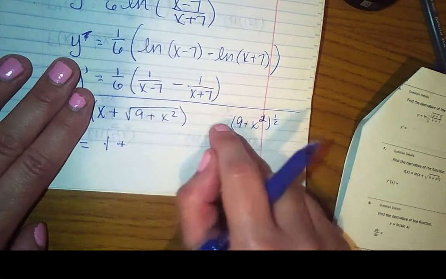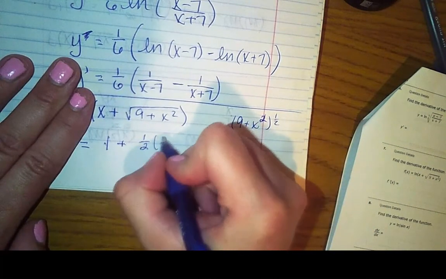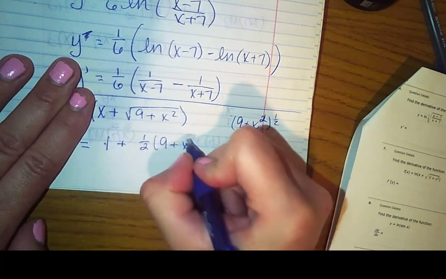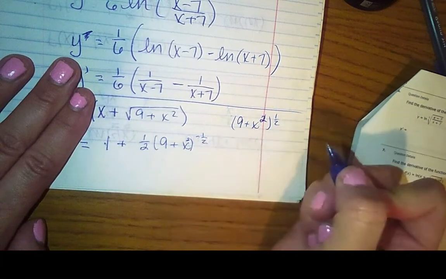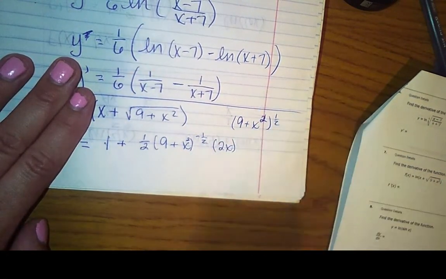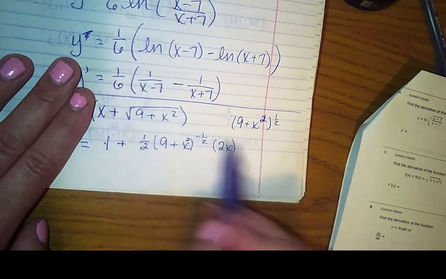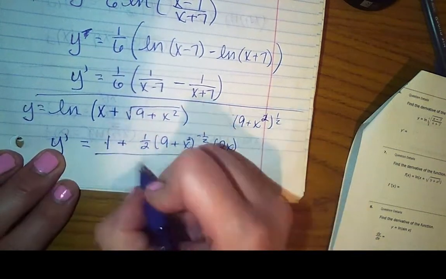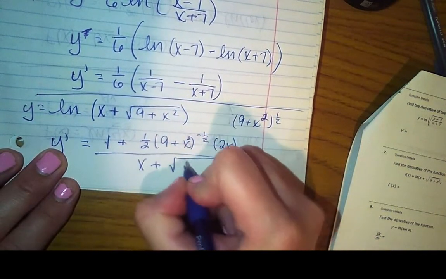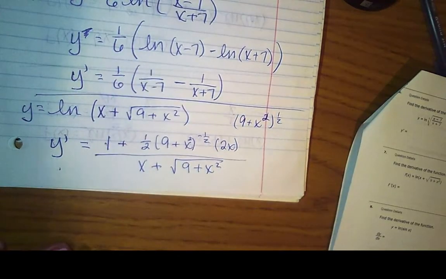So this derivative is 1/2, drop your exponent out front, 9 plus x squared to the negative 1/2 times the derivative of the inside, which is 2x. So this is this derivative plus this derivative, and then over the argument itself. And that's your answer. It's ugly, but that's your answer.